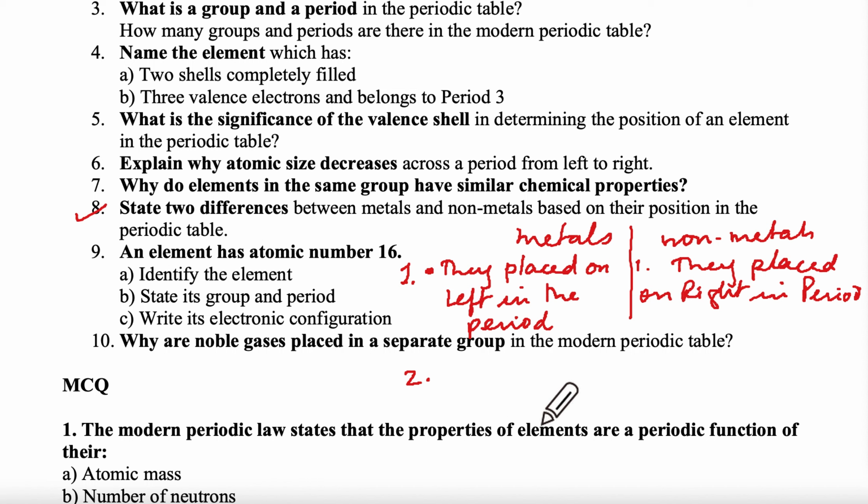What is the second difference? Based on the position. Position means period and the groups, no? Now we talked about the period. Now group wise, which groups will they be? They are placed in which groups?